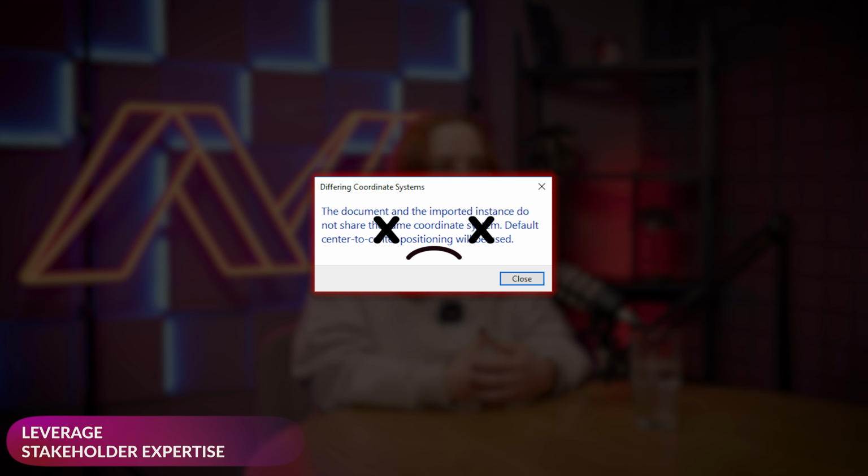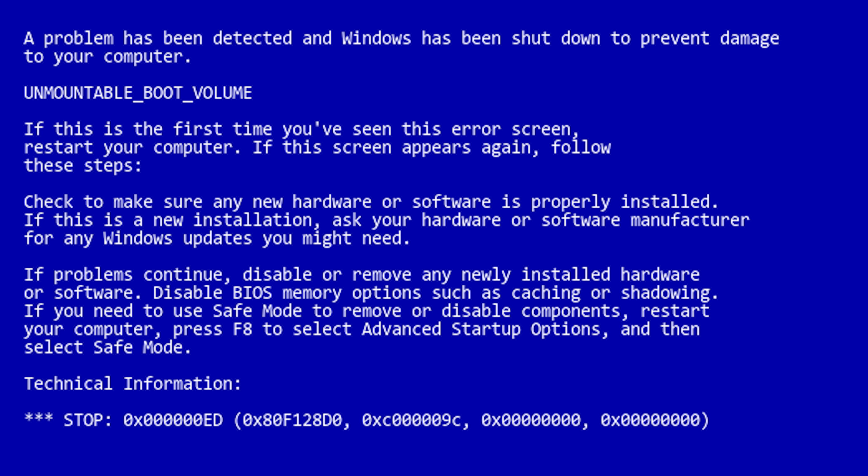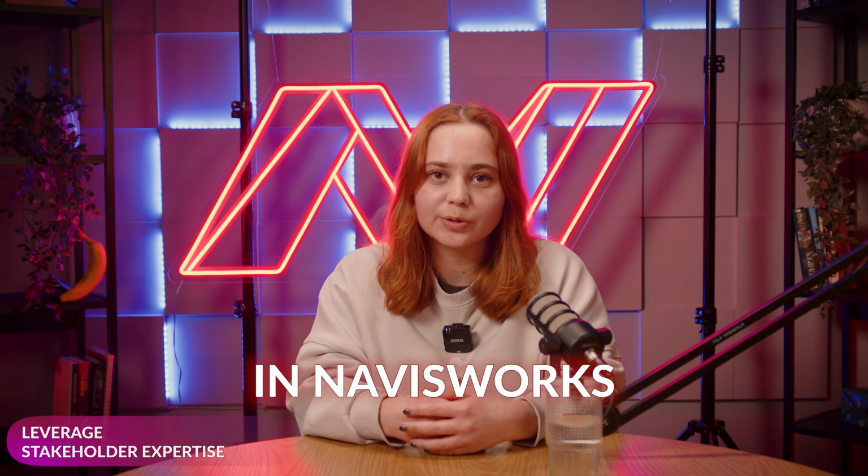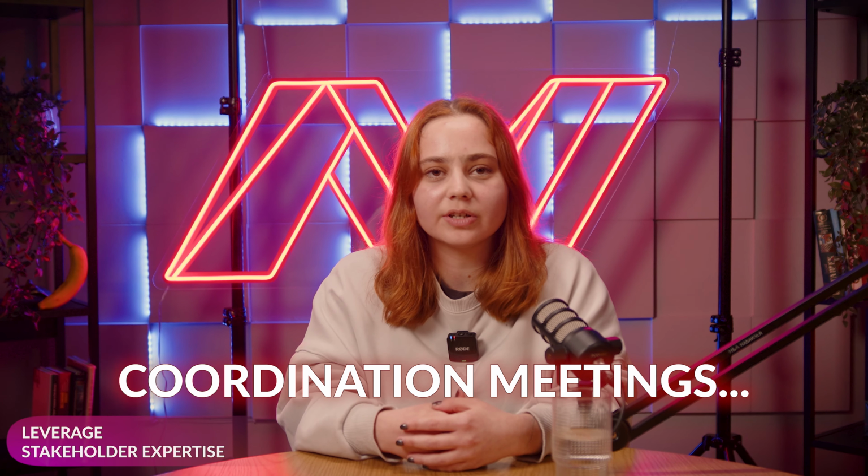I had a case when structural team was working in the wrong coordinates, but no one informed them to fix it. Instead of addressing the issue at the source, the BIM coordinator had to manually realign the model in Navisworks every week before coordination meetings. Imagine how much time could have been saved if they had just fixed their coordinates from the start. Instead of wasting their hours on manual adjustments, the team could have focused on real problem solving.